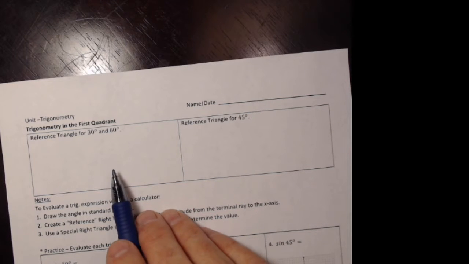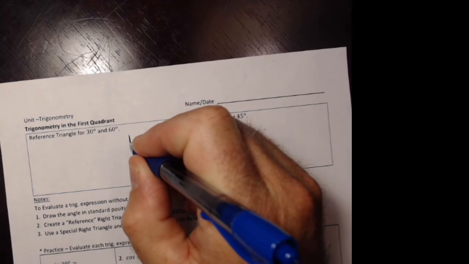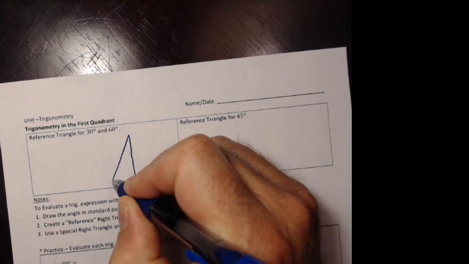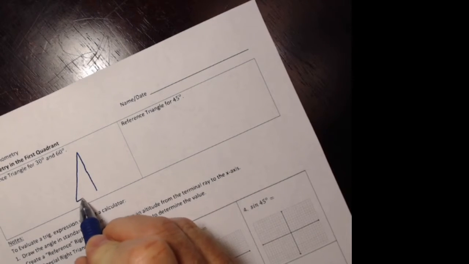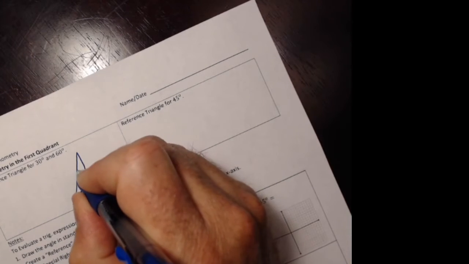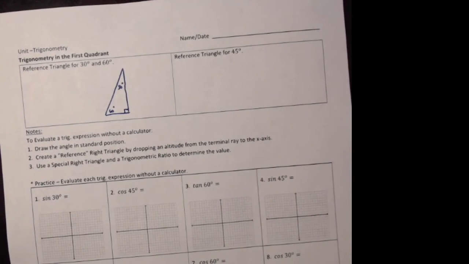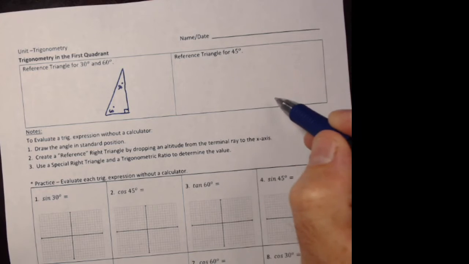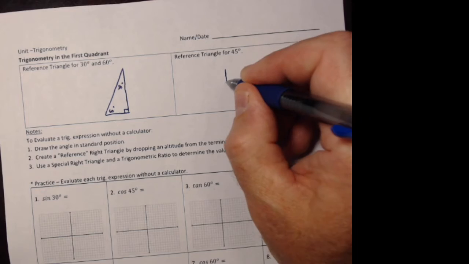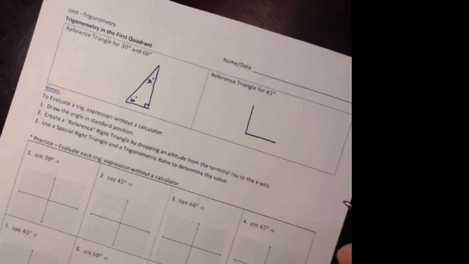This 30, 60, 90 comes from splitting an equilateral triangle in half. So take your time doing that. Looks something like that. And a 45, 45, 90 triangle comes from splitting a square across its diagonal in half. So this leg and this leg are going to be the same length.